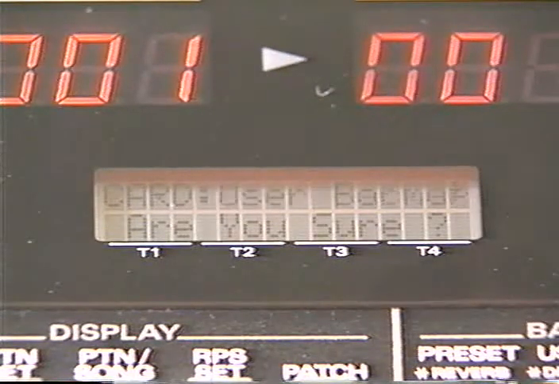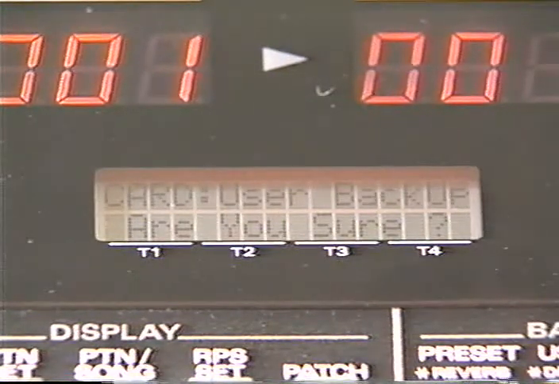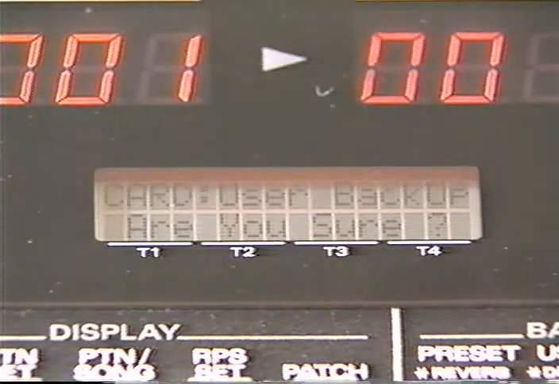If you page to the right, you have User Backup, meaning take everything that is in my user setup, my user patterns, my user rhythm sets, and my user patches, and put them as a backup on the card. And you do that by pressing Enter twice as well.